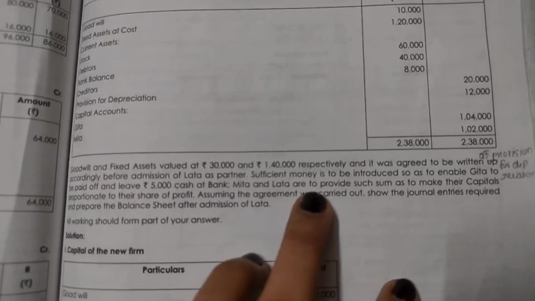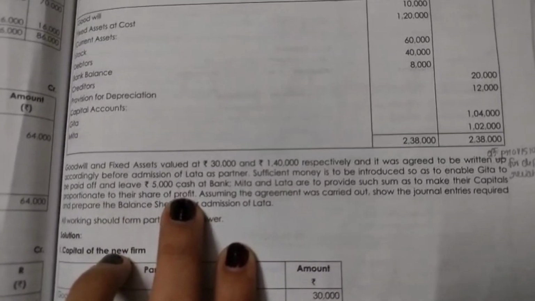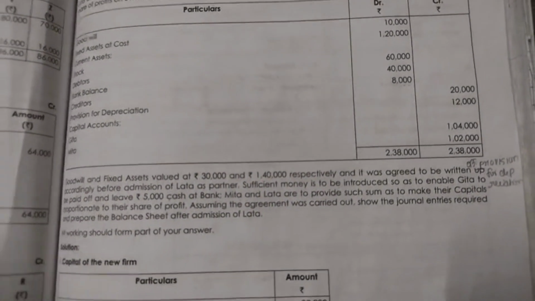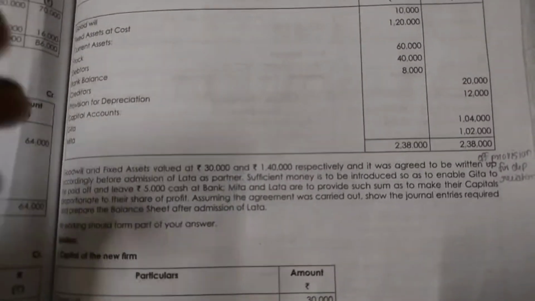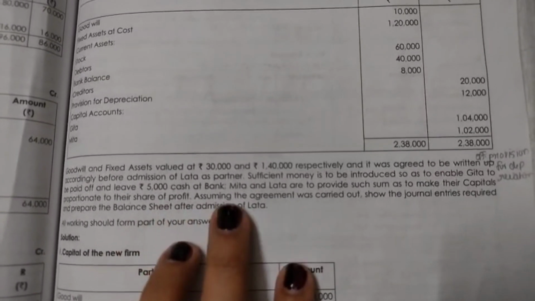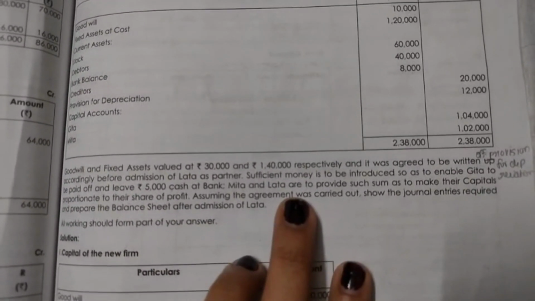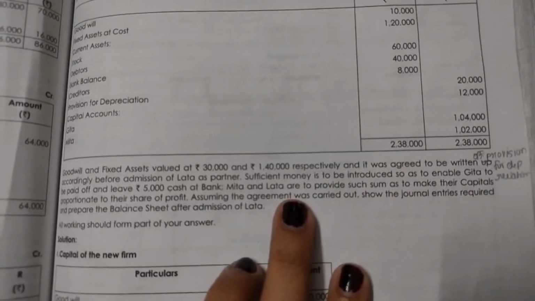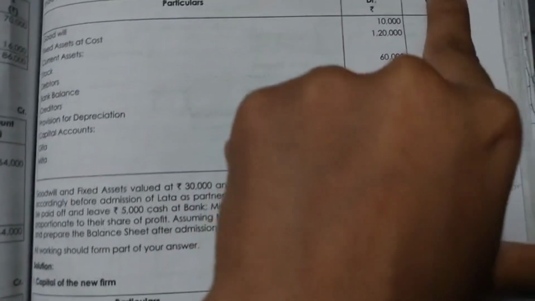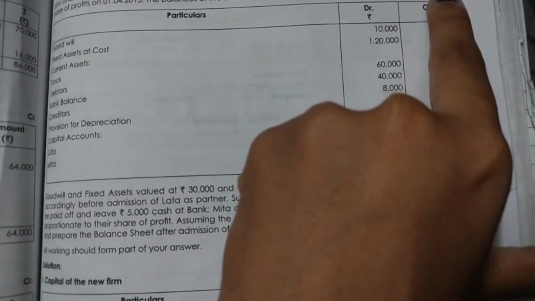Then Meeta and Lata are to be provided such sum as to make their capitals proportionate to their share of profit. Okay, so a certain sum has to be brought in and a certain sum has to be withdrawn by Meeta and Lata so that they can make their capitals proportionate to the new profit sharing ratio. Assuming the agreement was carried out, show the journal entries required and prepare the balance sheet after admission of Lata. Here they have already given us Lata's portion, that is 1/3. So we can easily calculate the new profit sharing ratio between Meeta and Lata.